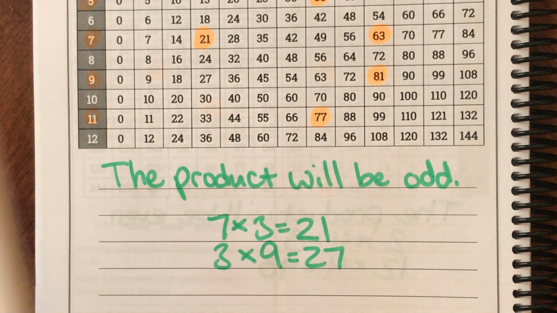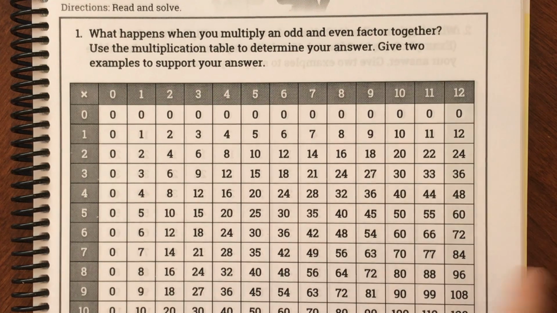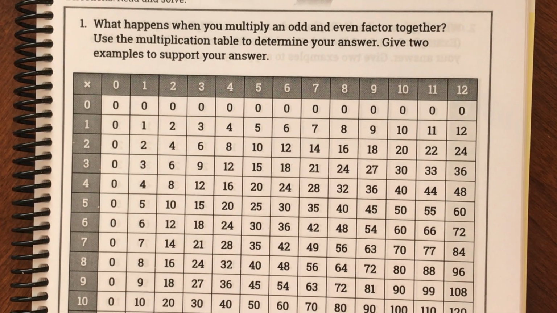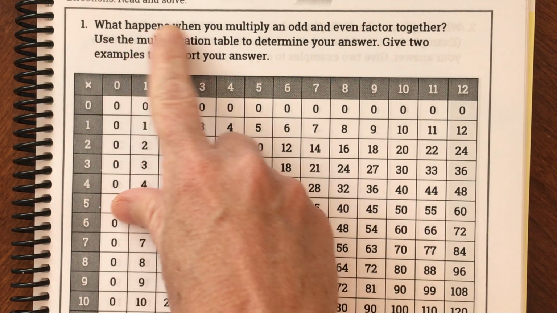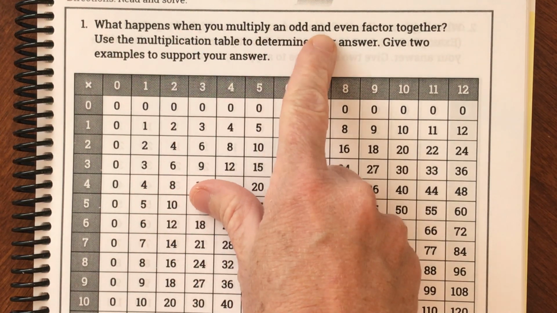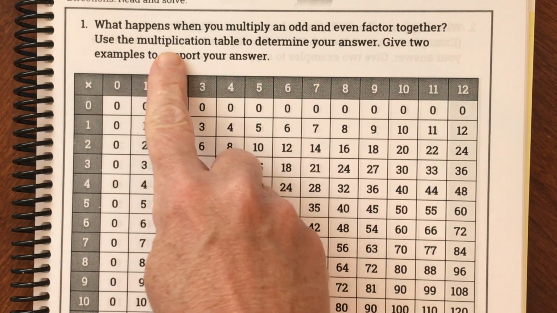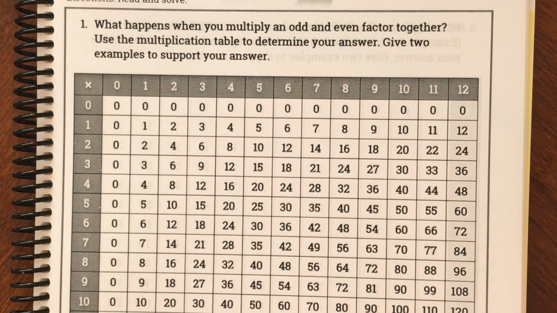We are on page 236, and here's our first problem. It says, and I'm sorry friends, I just realized I was writing that in green today instead of red. I apologize. What happens when you multiply an odd and an even factor together? Use the multiplication table to determine your answer. Give two examples to support your answer.